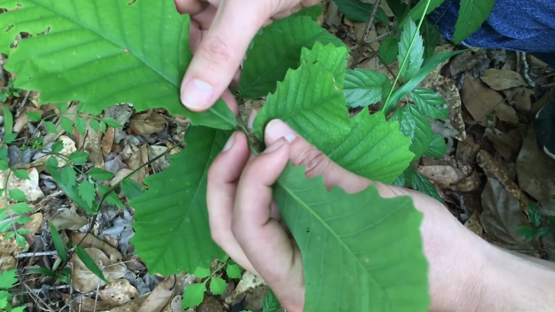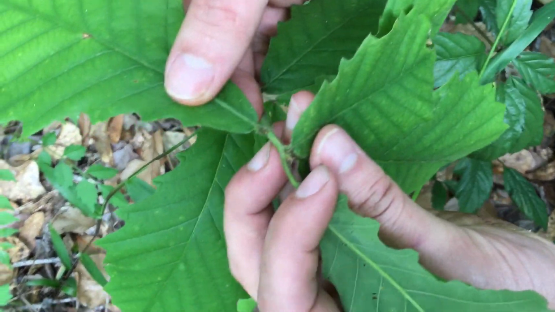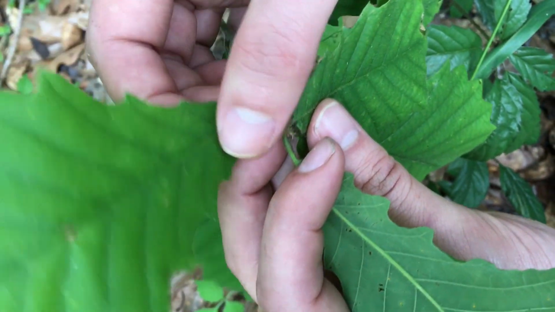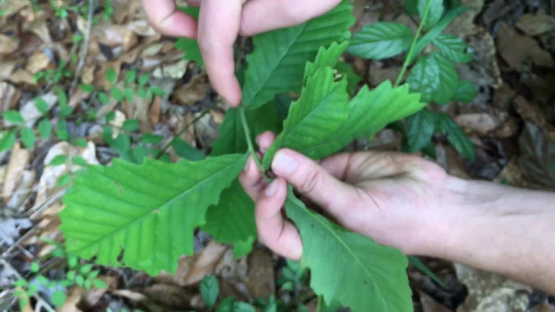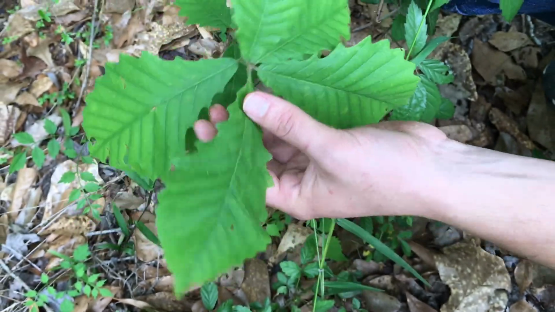Let's look for the leaf type. Just like all oaks typically, there's an axillary bud, so it's got a simple leaf with an alternate leaf arrangement, one leaf per node. Swamp chestnut oak.